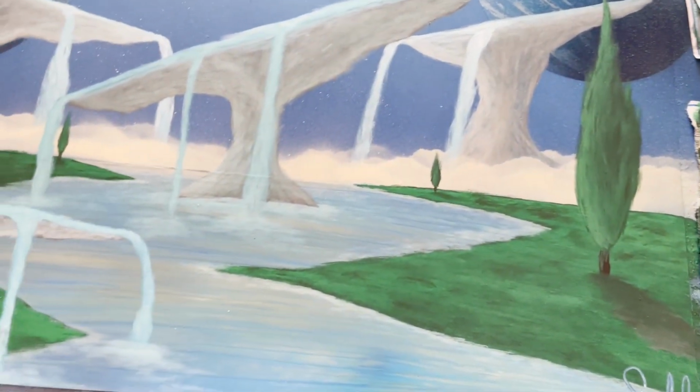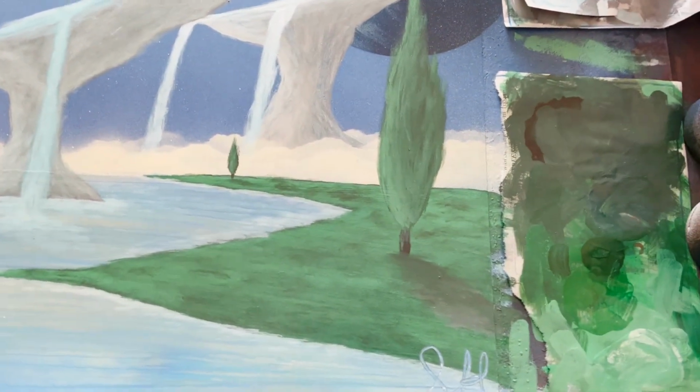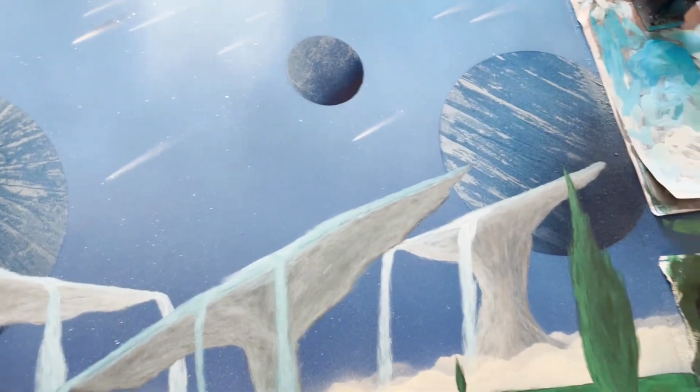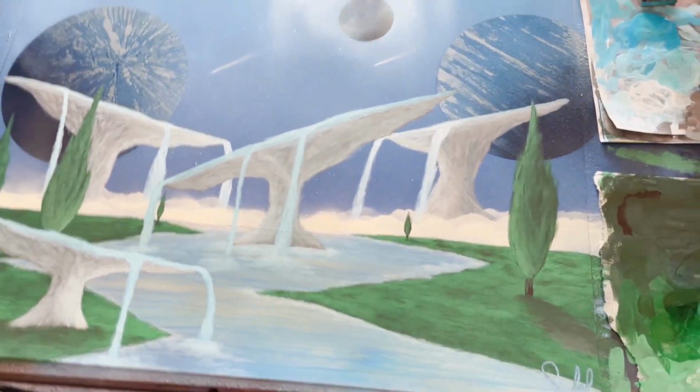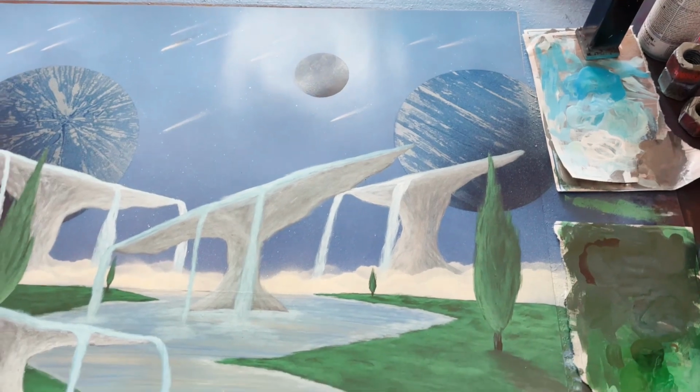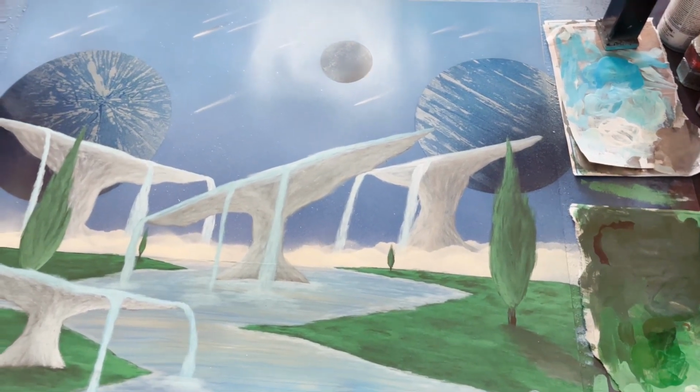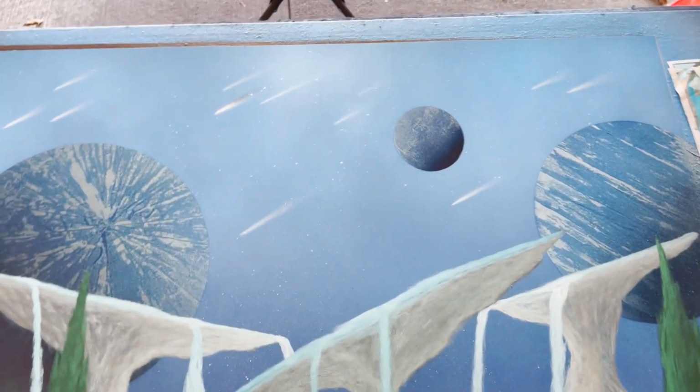It's also been a very long time since I've used bright greens, like meadow green and spring green. It's been a very, very long time since I've used those. And I think it works very well here. If it wasn't for, especially the planets, that's the main thing that's bothering me. If it wasn't for the planets, it would be perfectly fine.